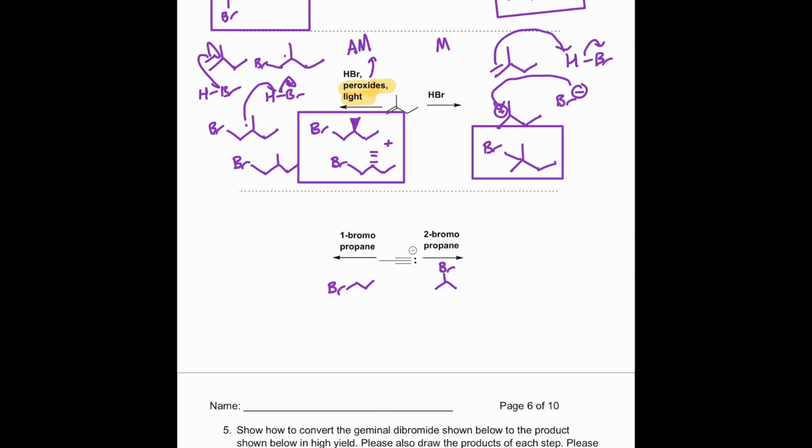So when you look at this, we basically have the same thing, but our bromine is placed in 2 different spots. So for the reaction on the right, we are going to have an E2 reaction, and the reaction on the left, we're going to have an SN2 reaction. And again, this is all because of where our bromine is placed.